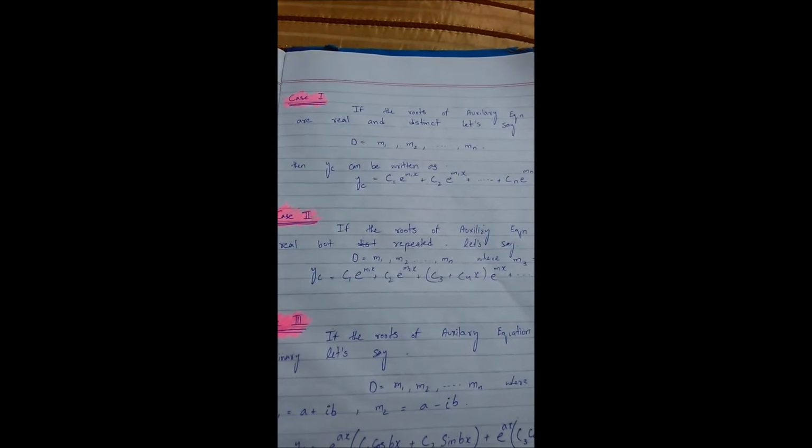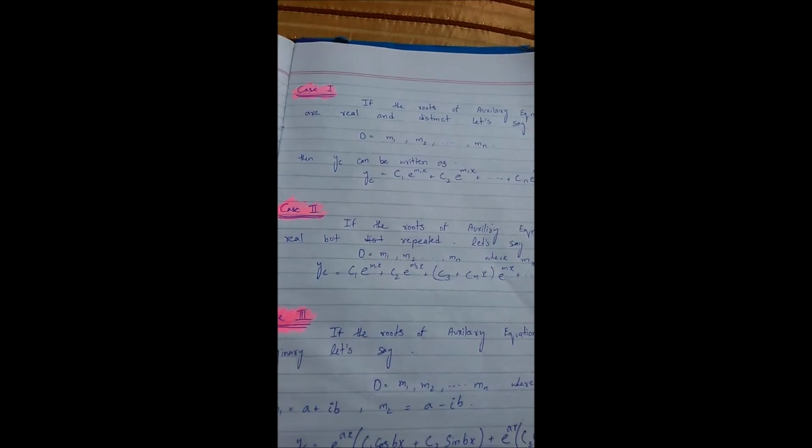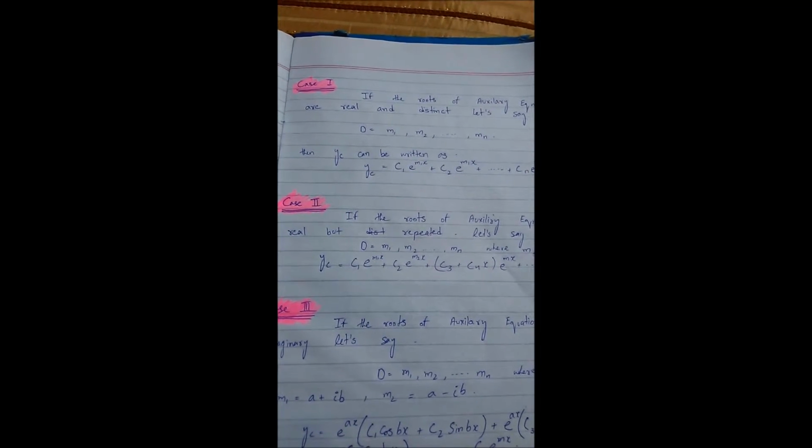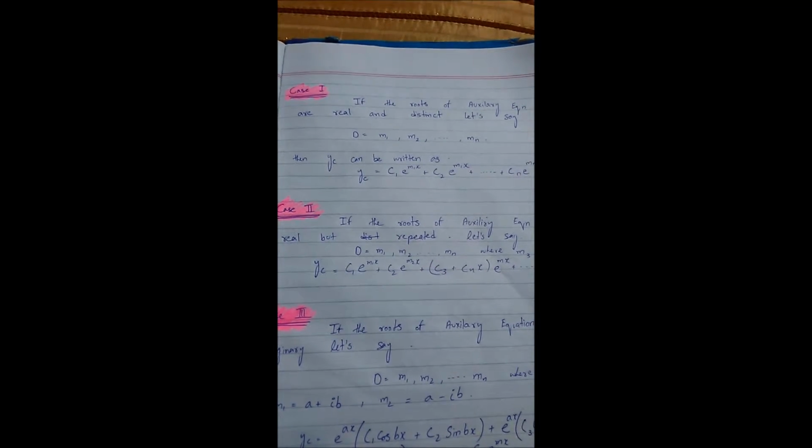Now what are they? Well, they are these three cases. Case number 1: if the roots of the auxiliary equation are real and distinct, let's say d is equal to m1, m2, up to mn, which are the roots. If the roots are real and distinct, it's actually pretty easy.